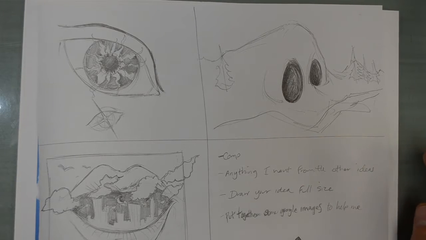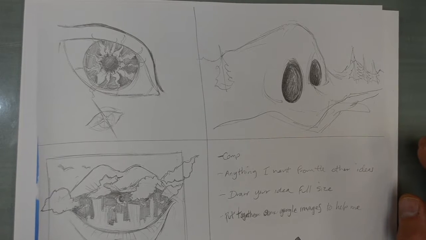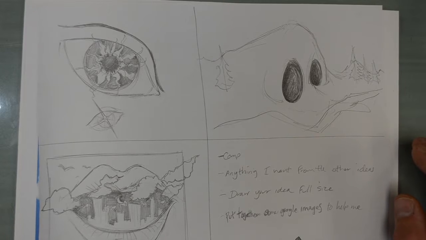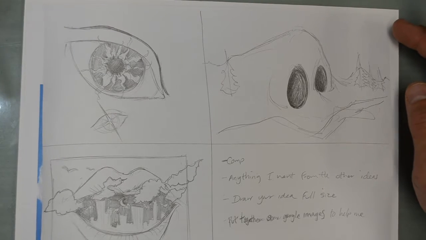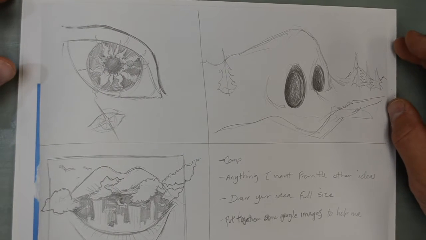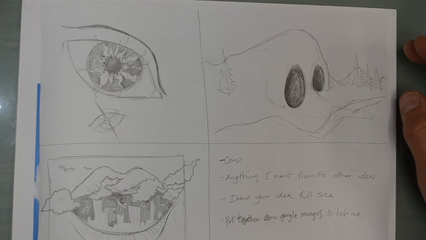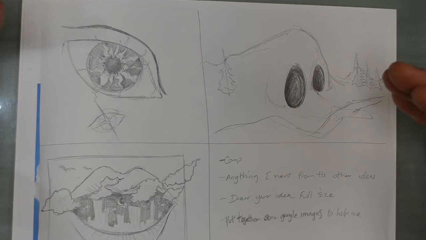Hello everybody. So far in this project that I'm calling Facial Features with a Twist, we have spent some time doing practice drawing of different facial features to try to understand the proportions and the shapes and the details involved. Then we also did a little brainstorming session where I asked you some random questions just to get your imaginations rolling and thinking about possible subjects that you could incorporate into this artwork.